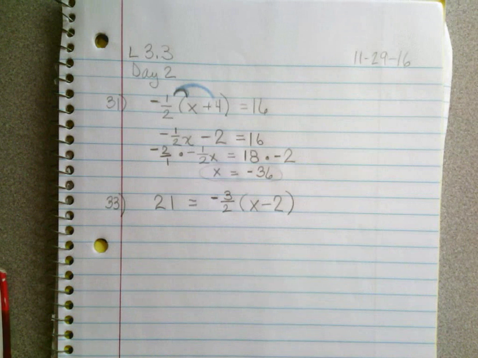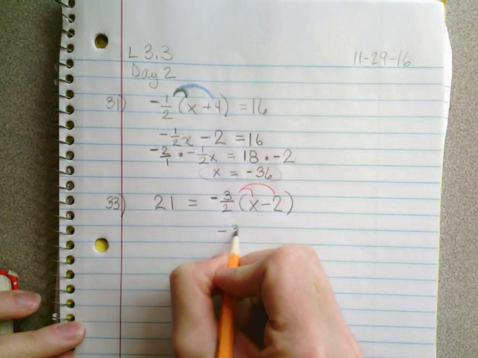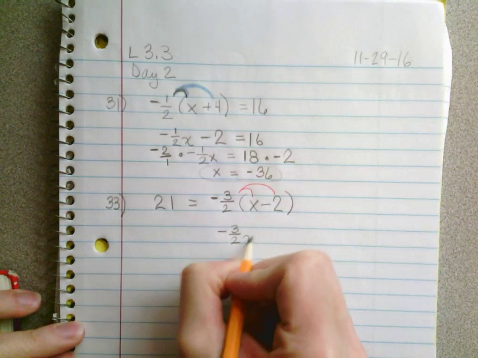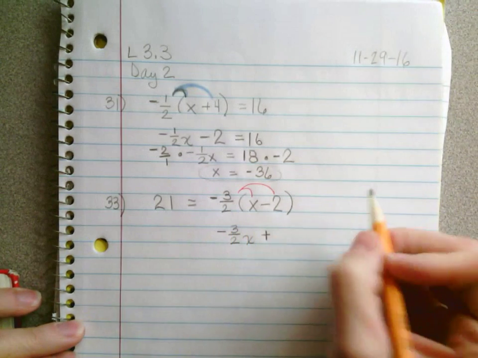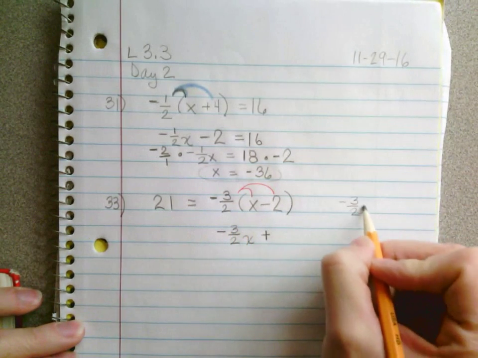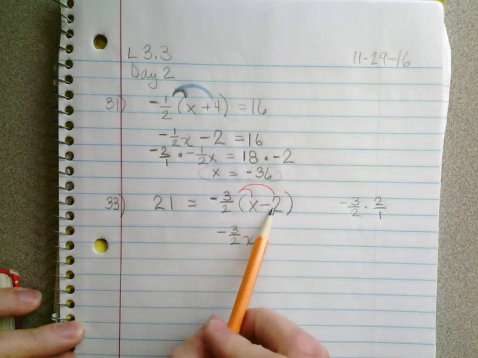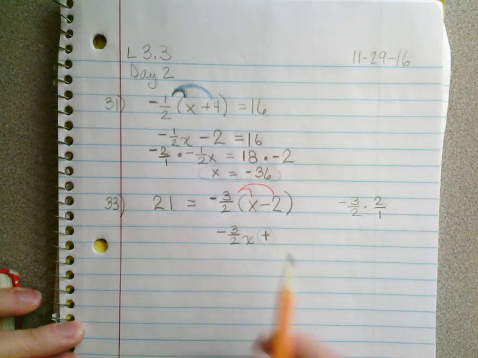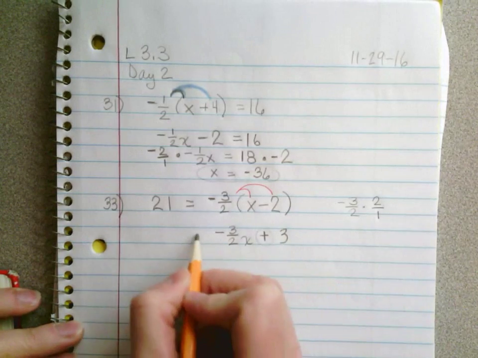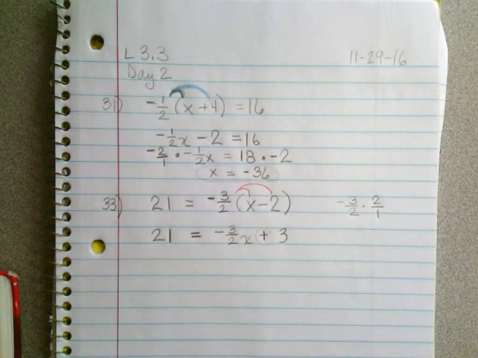Where it can feel tricky is right here, the 3/2 and the 2. So negative 3/2 x plus, what do you get when you do negative 3/2 multiplied by 2 over 1, that second piece? Negative 3, well, negative times negative, positive. There's that mistake again. It's an easy one to make.